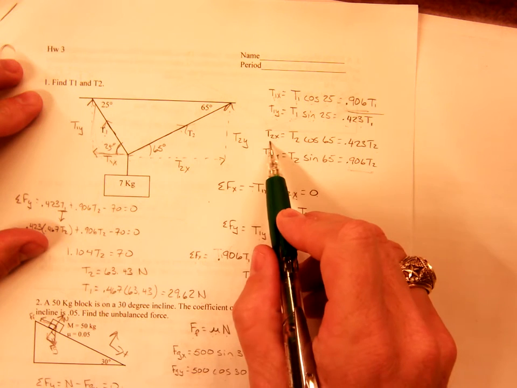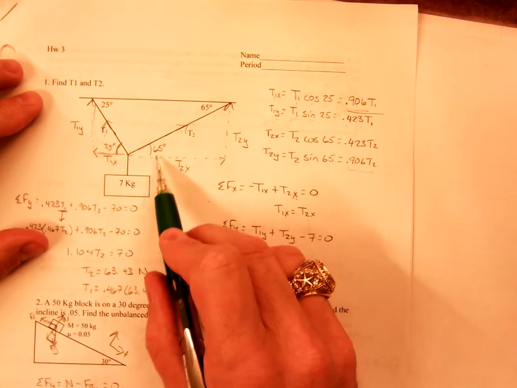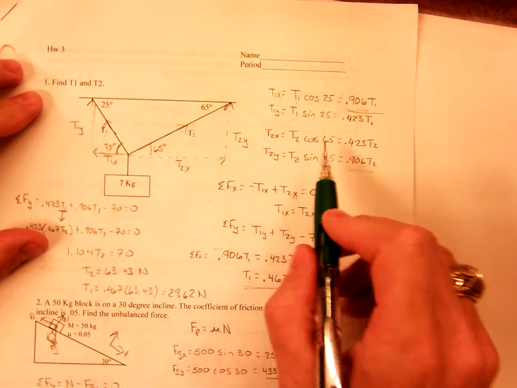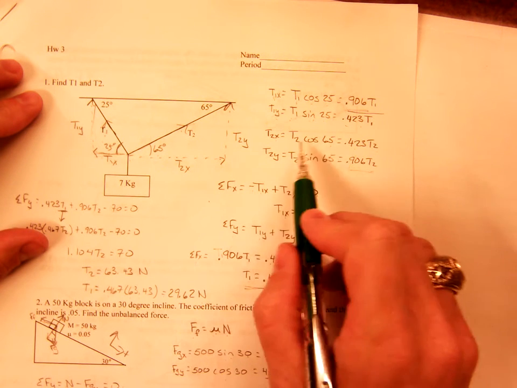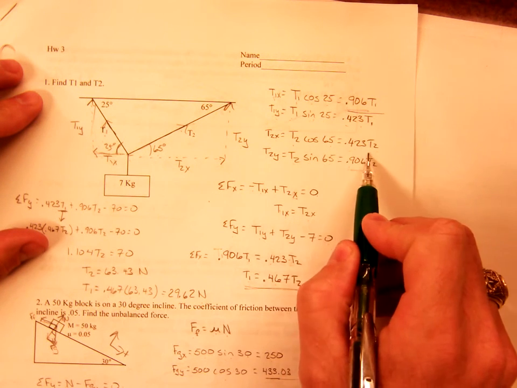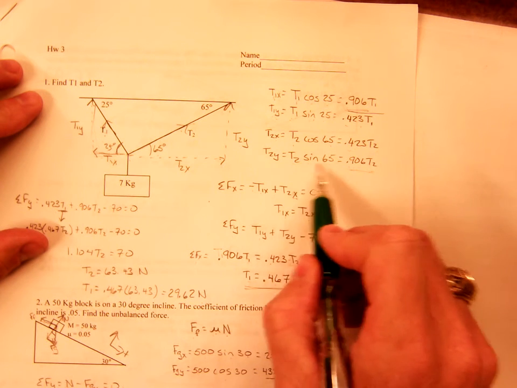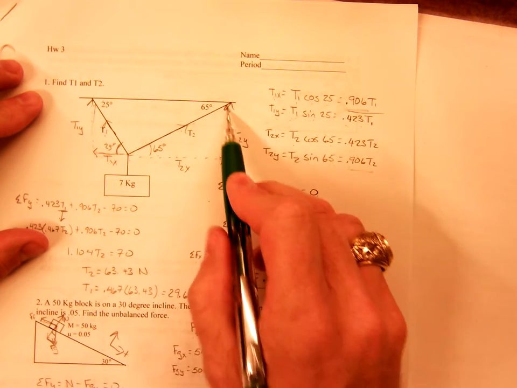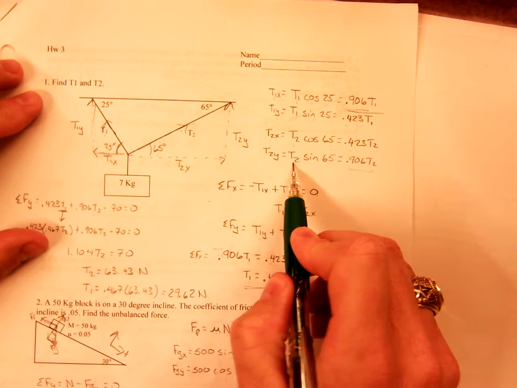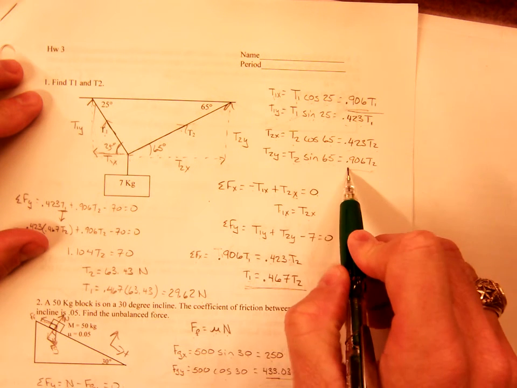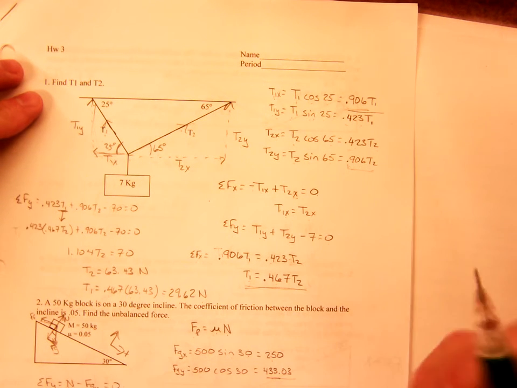T2, we'll break it up into x and y. This time the angle is 65. Cosine of 65 times T2 is equal to this, 0.423 T2. Sine of 65 is the y portion, that's the opposite. So T2 times sine of 65 is 0.906 T2.